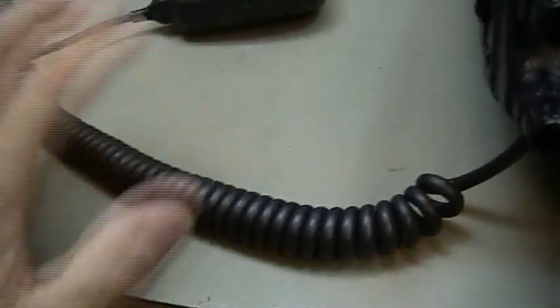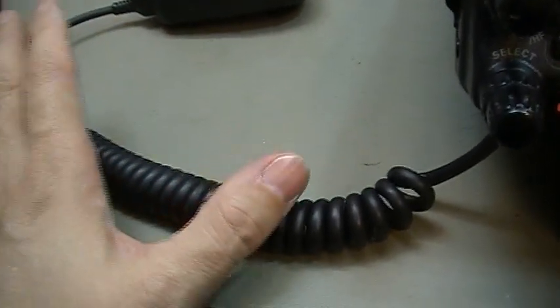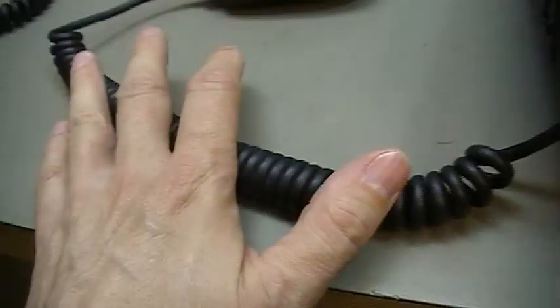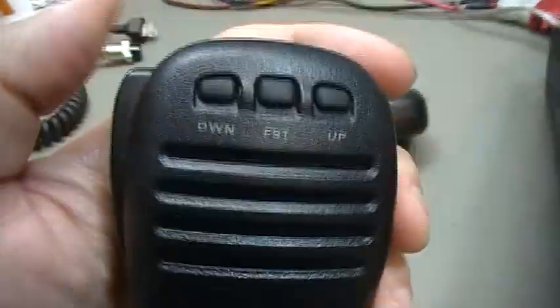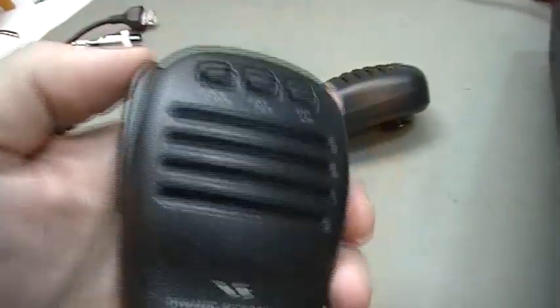But anyway, it is already working, so we do not need to take care of the cable. So next will be to open up this microphone and see what the problem is.